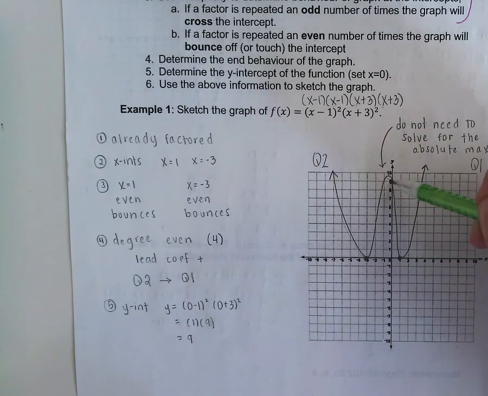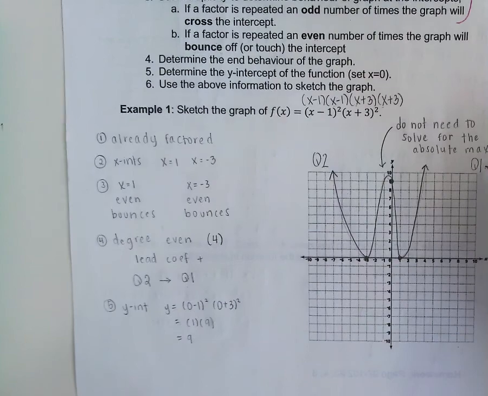And we know it crosses through y equals 9. So I go up, cross through y equals 9, and then at this intercept of 1, it's an even multiplicity, so again, it's going to hit that intercept and then bounce up, which leaves us in quadrant 1, which is what we know that the end behavior has to do.